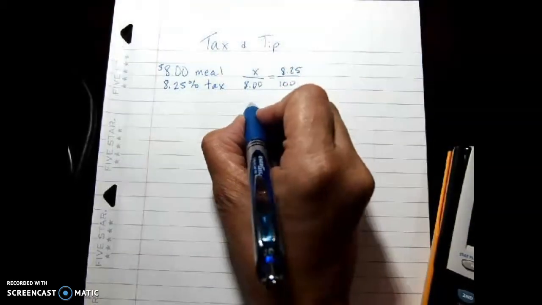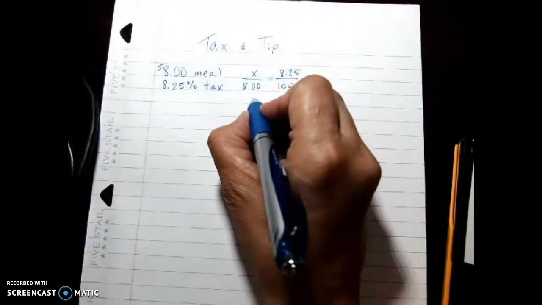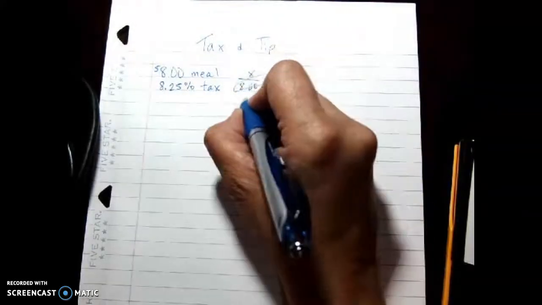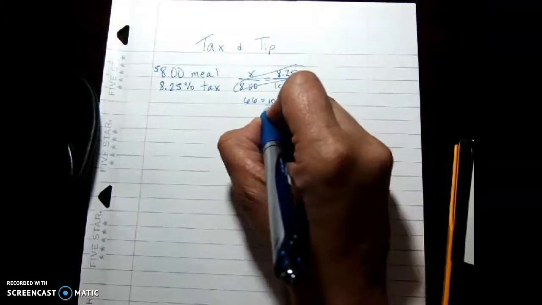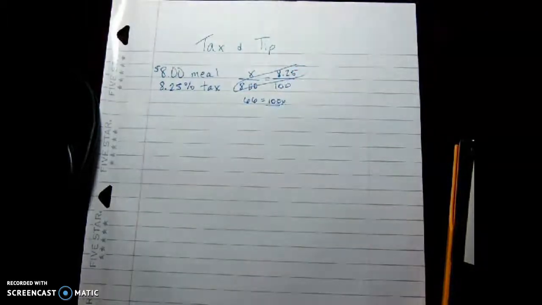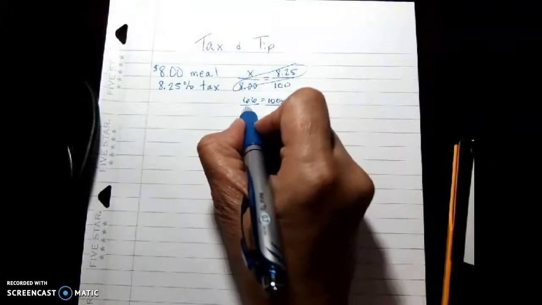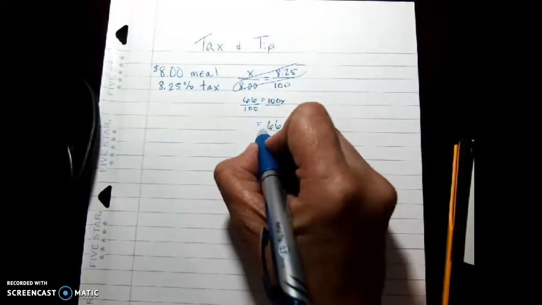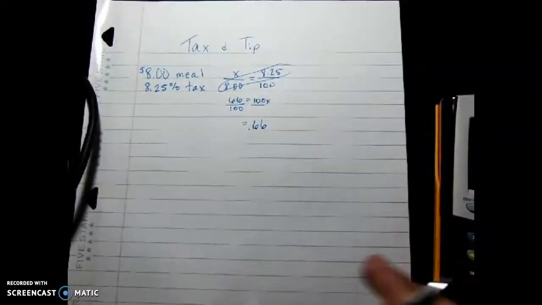Cross multiply and divide, that's going to be 66, divide that by 100, which ends up being 66 cents.